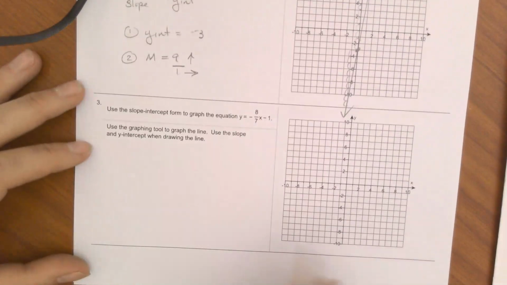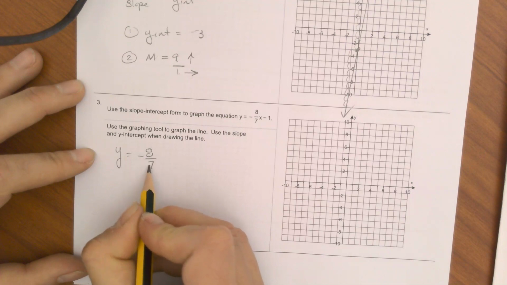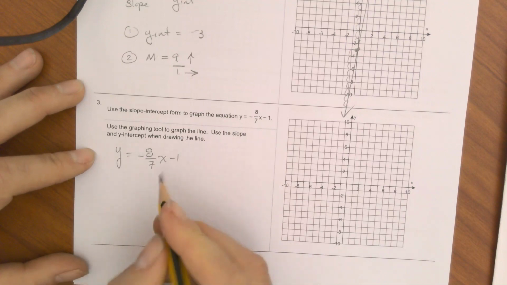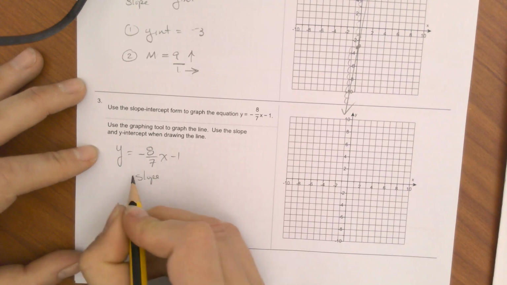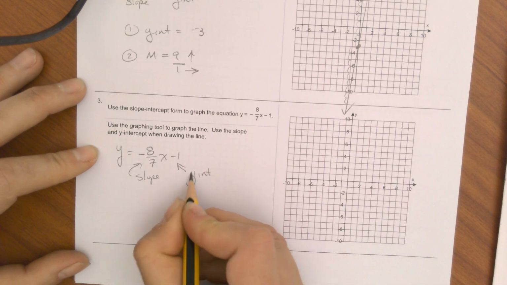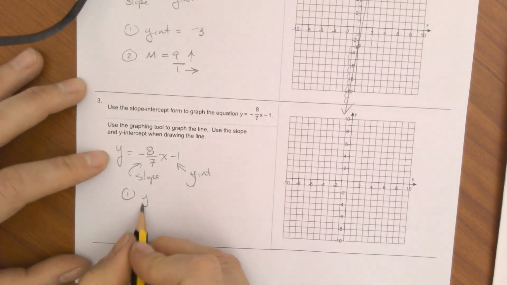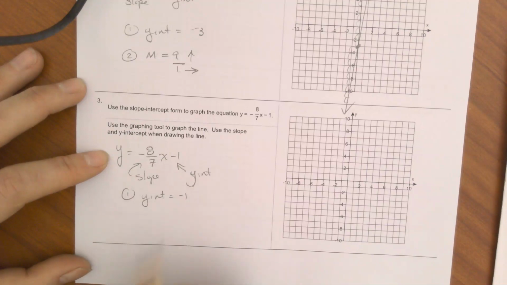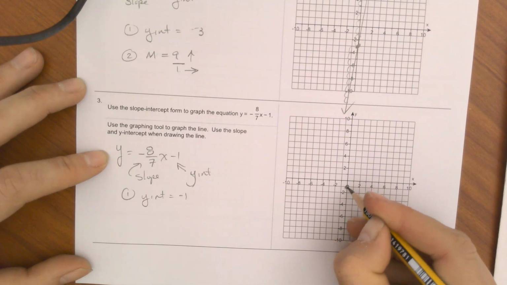Okay, next one. Y equals -8/7 x minus 1. So the number that's in front of the x, that's my slope, and that's my y-intercept because it doesn't have a letter next to it, a variable. So step one is always the y-intercept. That's -1, so I put a point on the y-axis at -1.